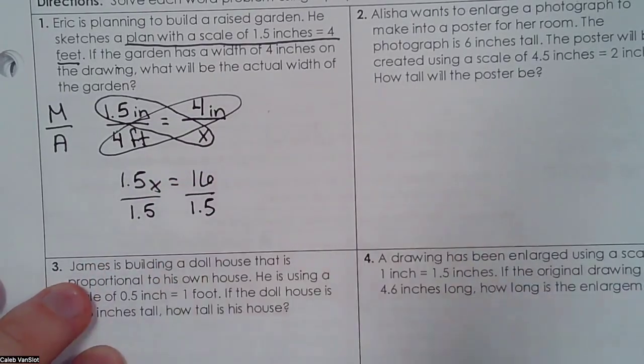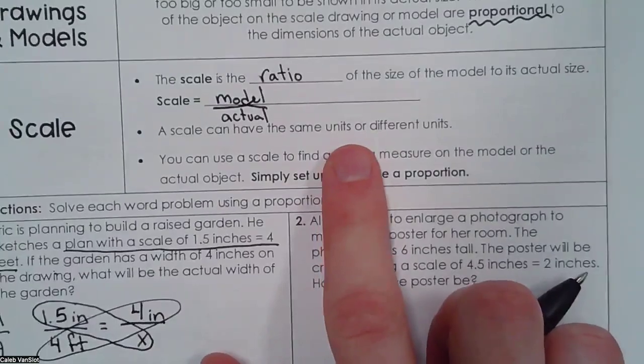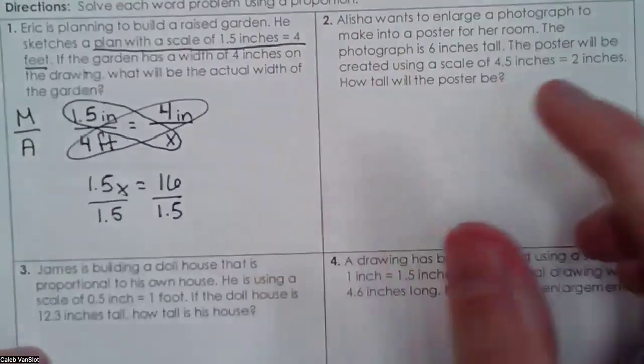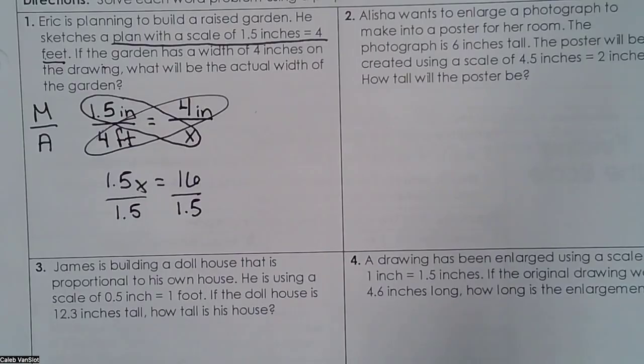Well, the thing is with these ratios, they can have the same units or different units. They don't have to be identical. Just like if you think about the problems from yesterday, remember how we had 2 pumps on top and 1,300 gallons on bottom? Those are different units, right? Pumps and gallons. So same thing here. We have inches and feet. It still works out as we're doing our proportions.